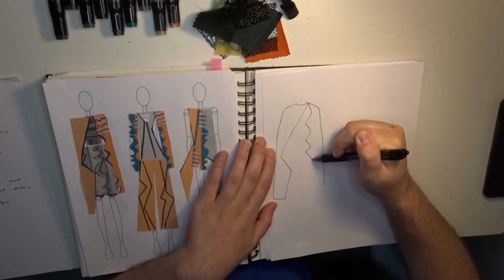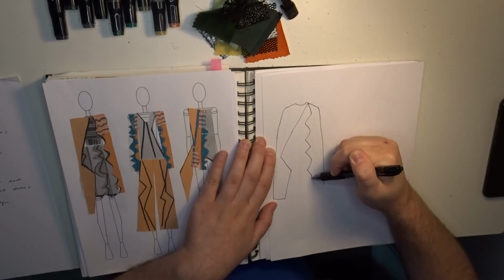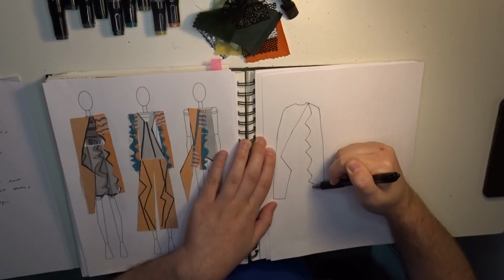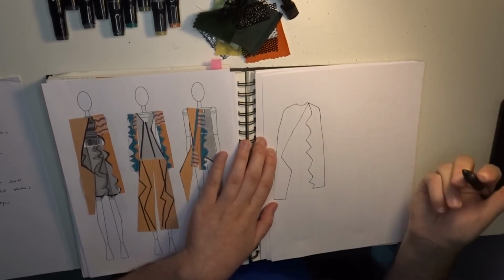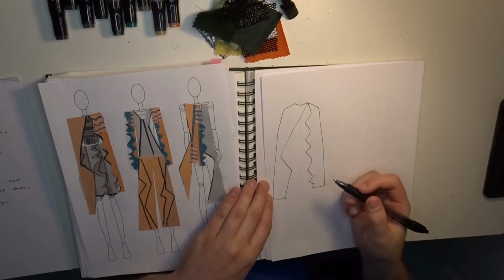And you can see this actually came from the representation of texture page that I did. It's not necessarily even something that came from a direct research image. It's something I created entirely.